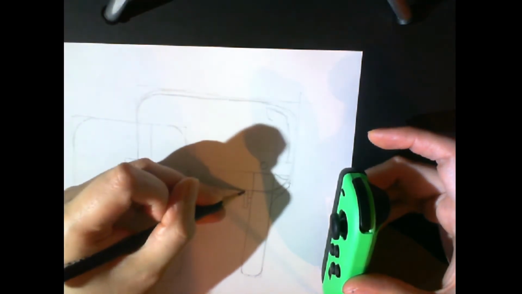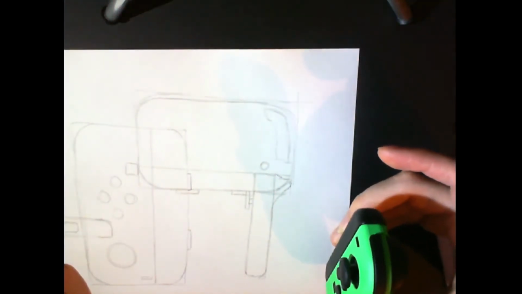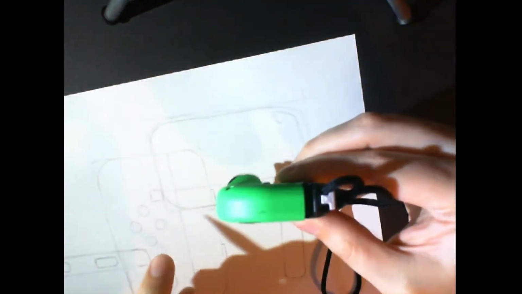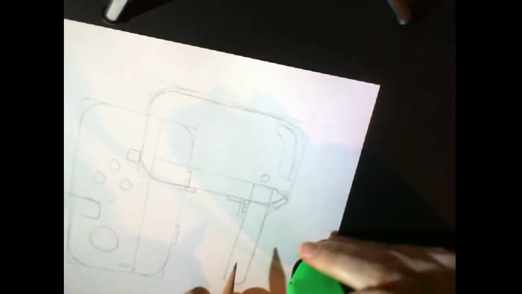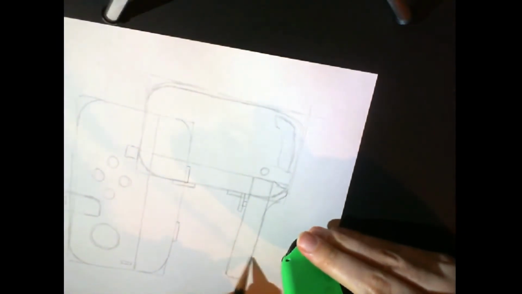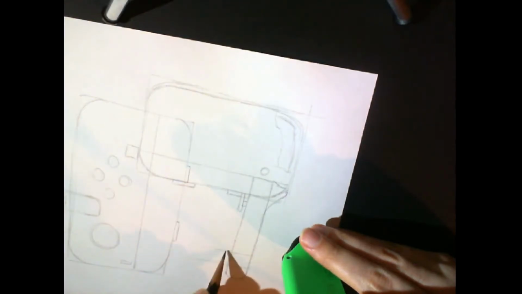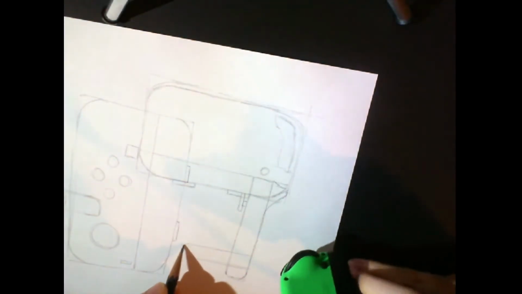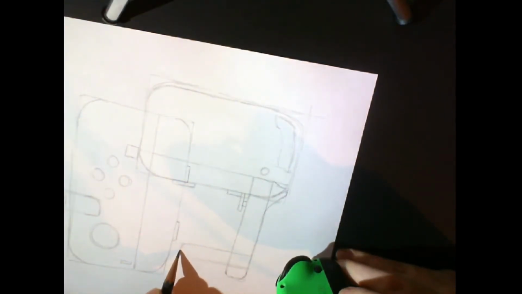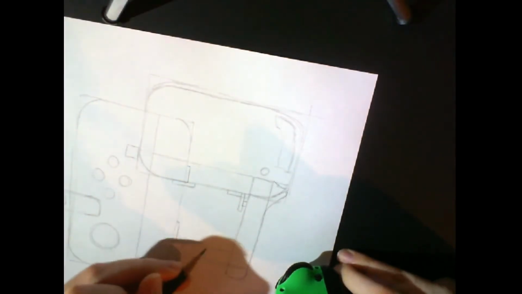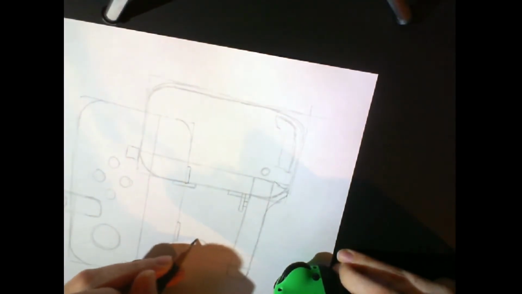So we're drawing the long sides, and we're going to draw the short sides. So I'm going to draw this side here.